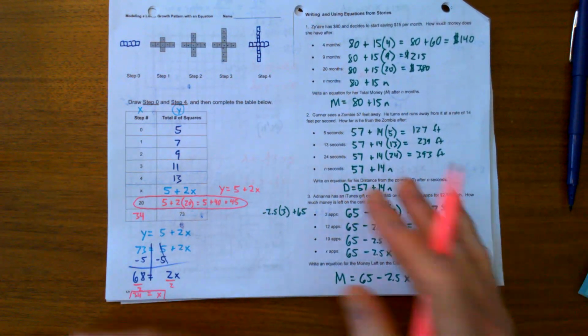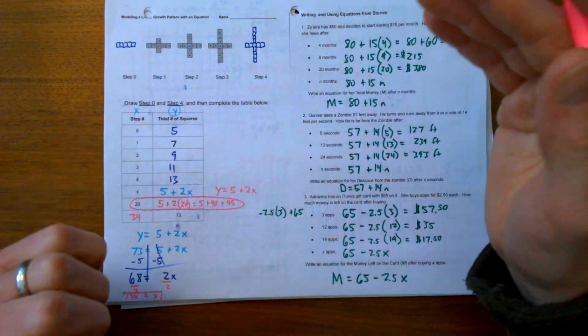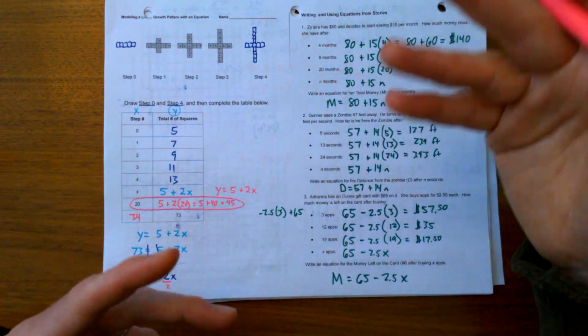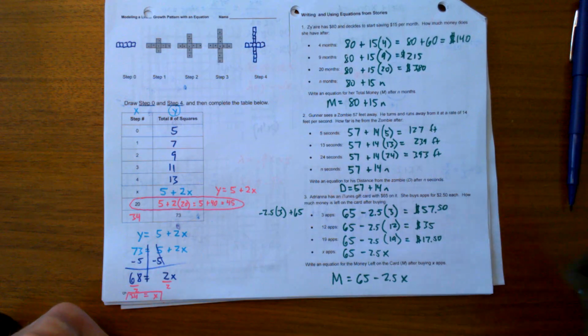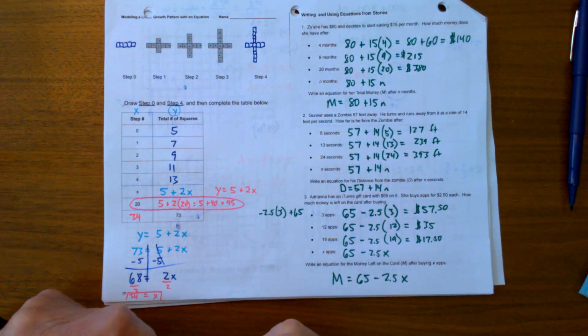So hopefully that helps, looking at a growth pattern and being able to write a linear equation to match that constant rate of growth. Hopefully you're doing well, and I hope that makes sense.